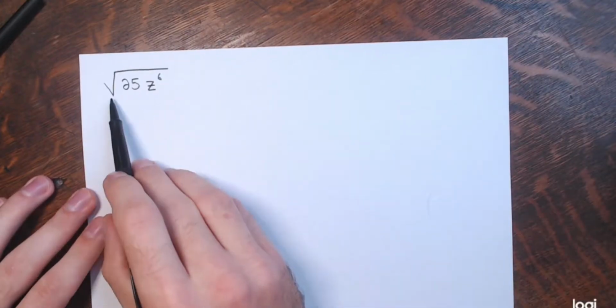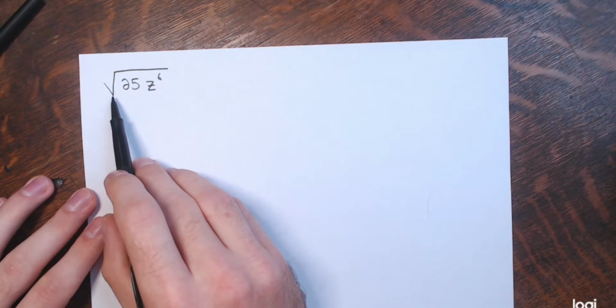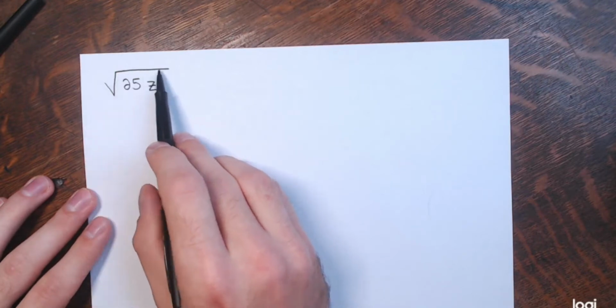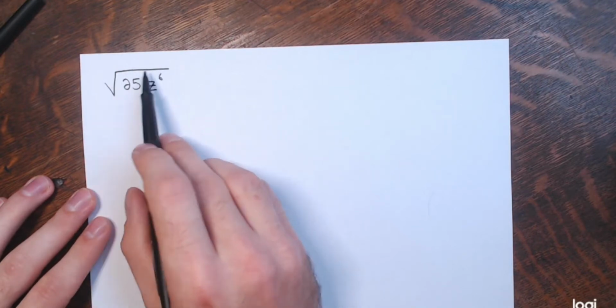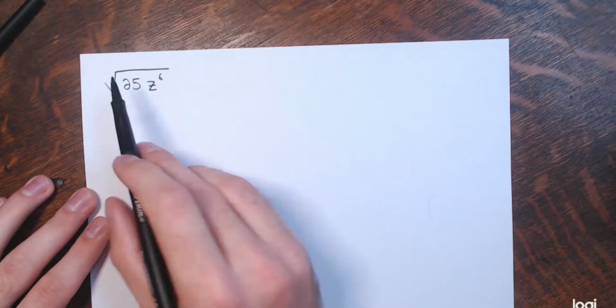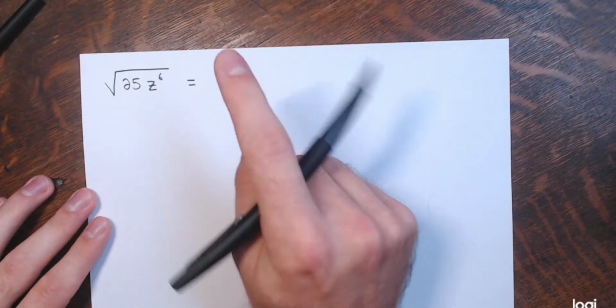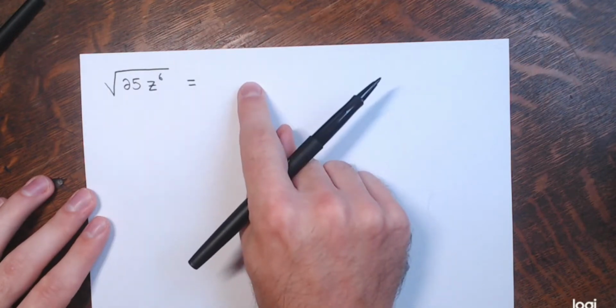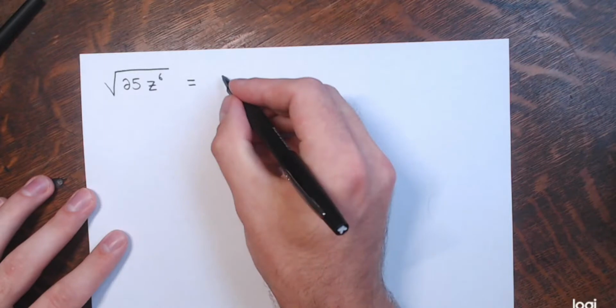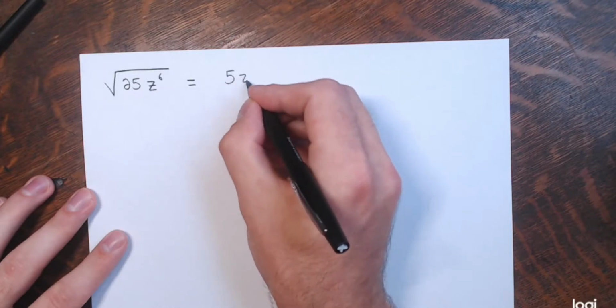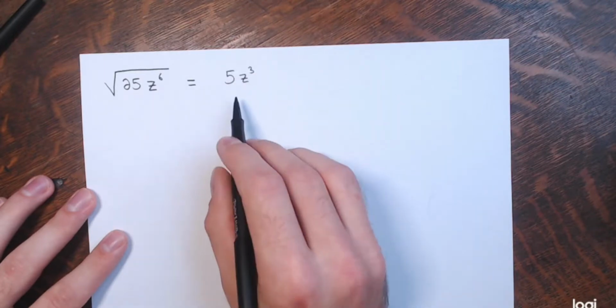So once again, even root. And you see the even root symbol, square root, fourth root, sixth root. The result needs to be an expression that's not negative. So you might think, oh, 5z cubed, 5 times z cubed. And if you write that, you're wrong.